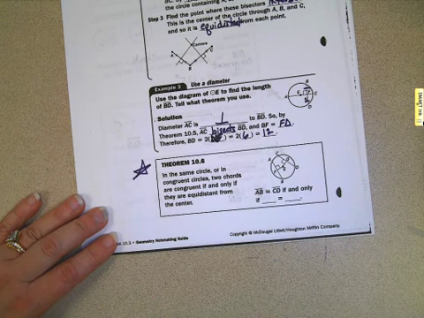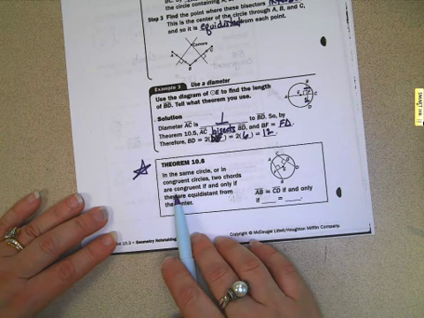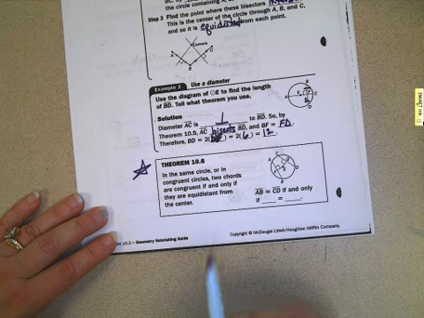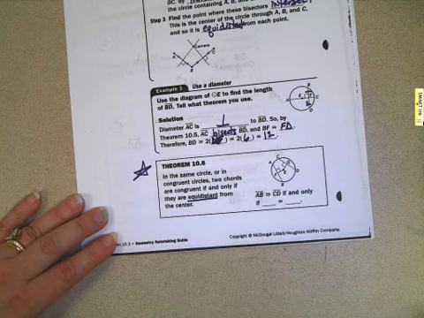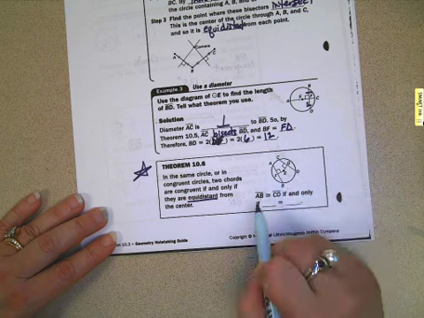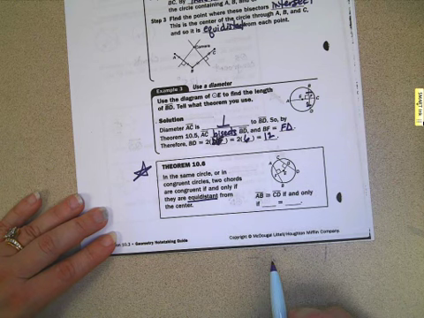Okay, last new theorem. In the same circle or in congruent circles, two chords are congruent if and only if they are equidistant from the center. Now let's revisit this word equidistant. If you recall from a chapter in the past, you can't draw in any segment from E to segment CD, just anywhere. It has to be a perpendicular distance.